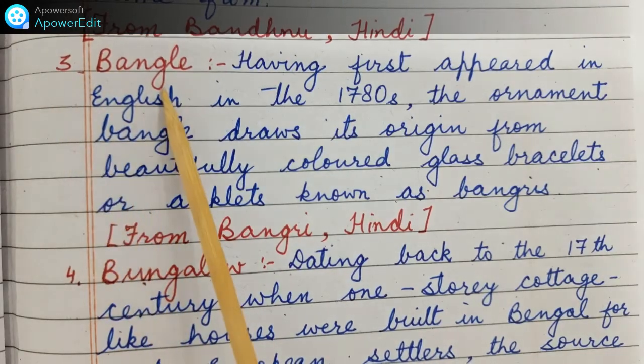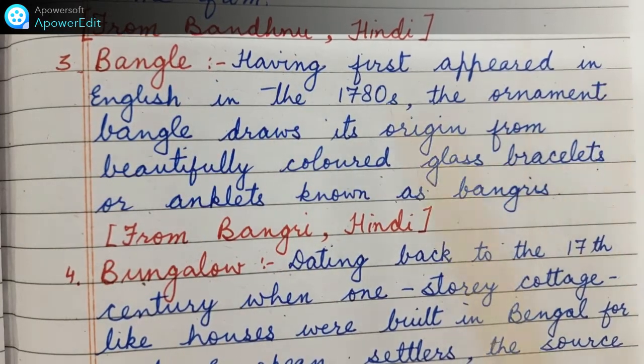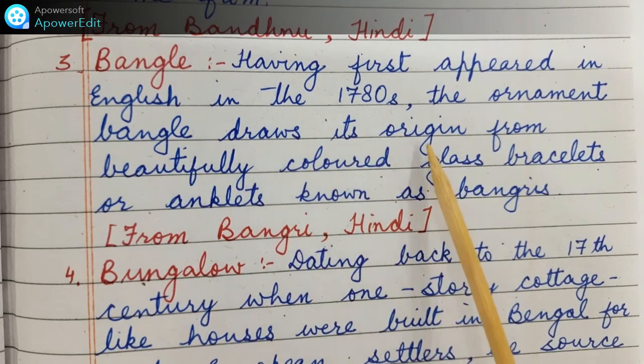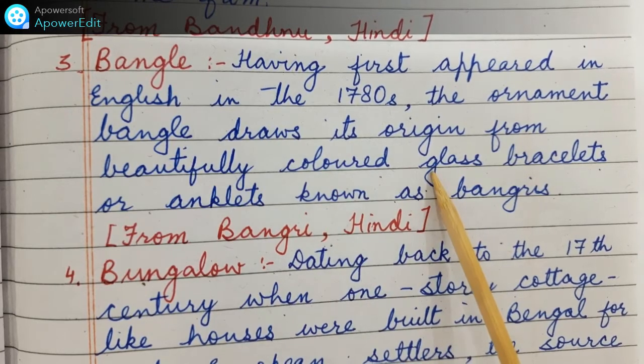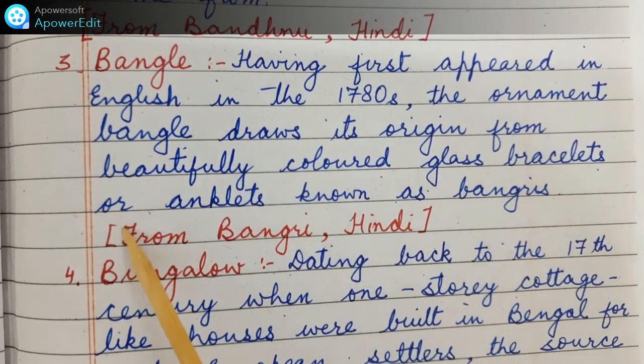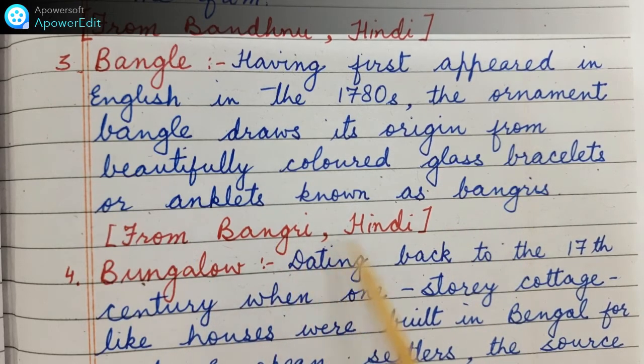Third, bangle. Having first appeared in English in the 1780s, the ornament bangle draws its origin from beautifully colored glass bracelets or anklets known as bangri. From bangri, Hindi.